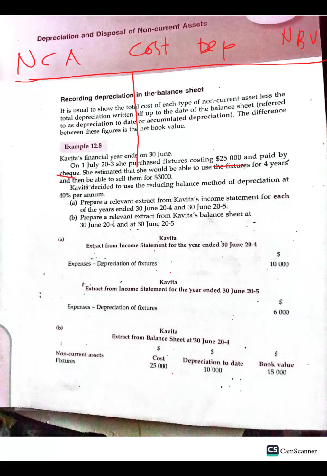We want to prepare for the year that ends in 2025. So we have 2023, 24, and then ending in 25. That's just about 2 years. What you do is calculate depreciation for the first year, that is in 2023, and record it under expenses of the income statement.